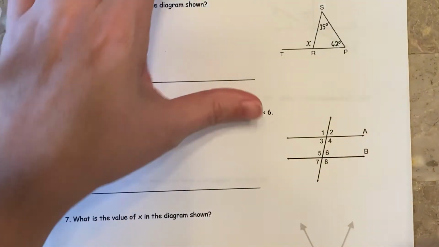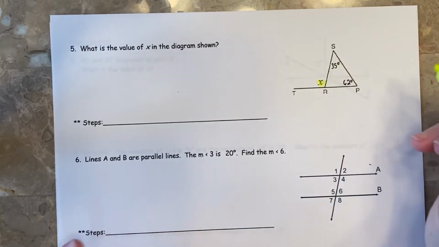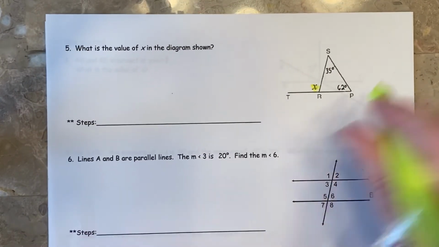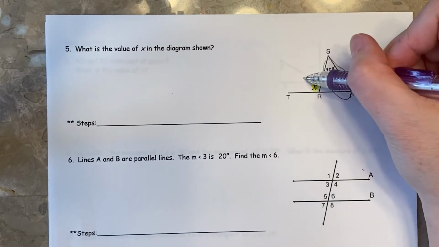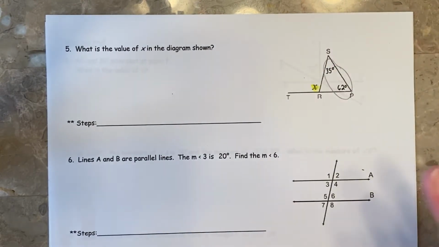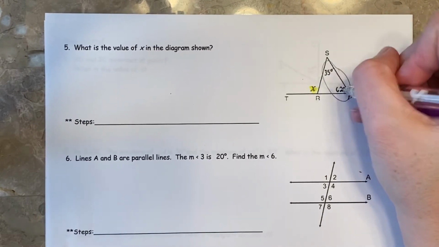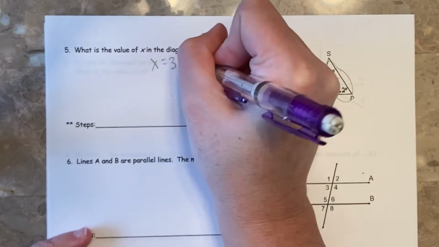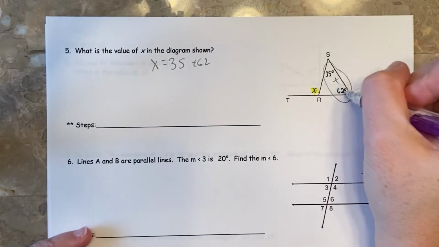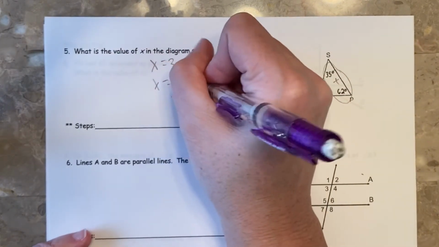All right, next page. What do we got? What is the value of x in the diagram shown? All right, so this is totally different. This is one that was exterior. So you had to do something to those two to get the outside. This has nothing to do with 180. Everybody thinks it does, has nothing to do with 180. So I taught you to add those two, and it gets you x. So if I add 35 and 62, the two non-adjacent interior angles, you're going to get the outside. And that's going to give us 97.